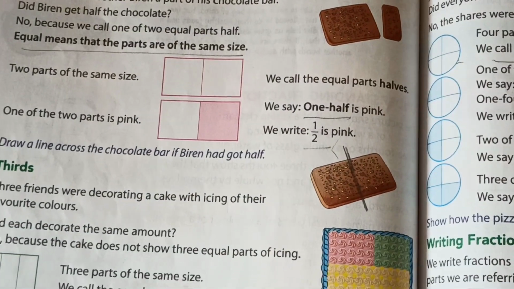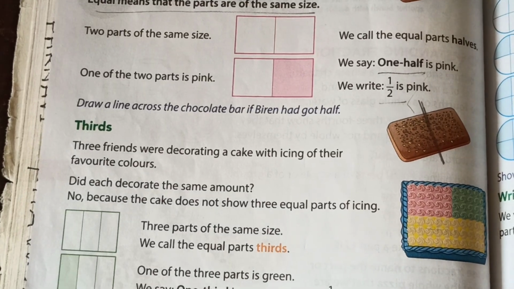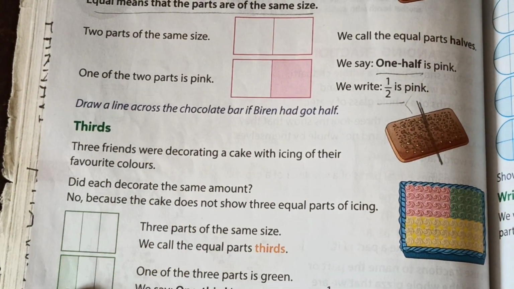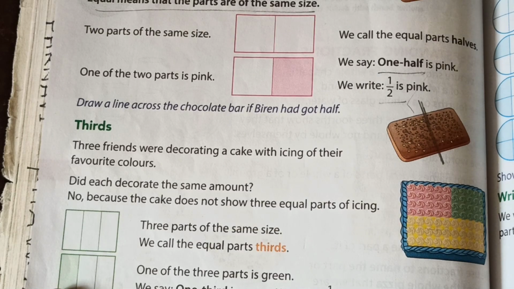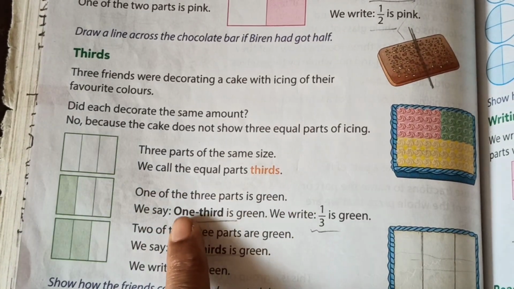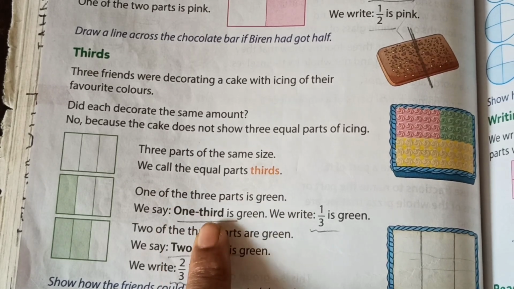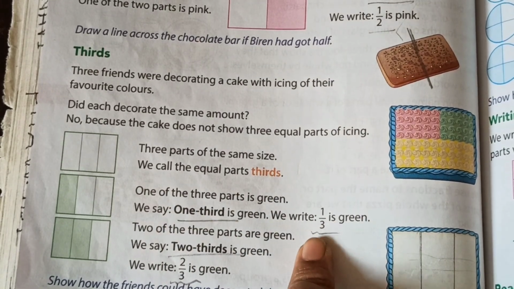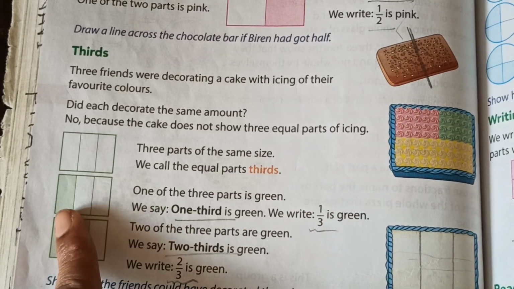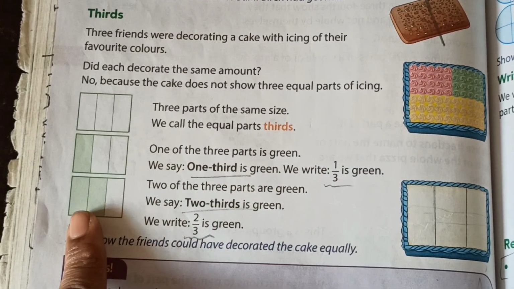Another subtopic is thirds. Thirds means you can see here 3 parts and 1 is colored. We write one third in words, and in numbers 1 over 3: 3 total parts and 1 is colored. Then two thirds, how do we write it?